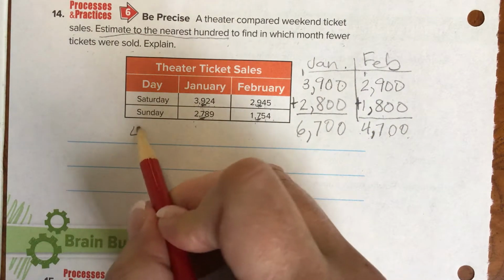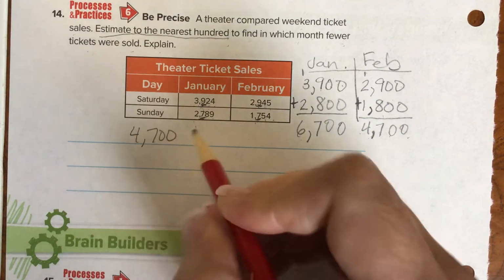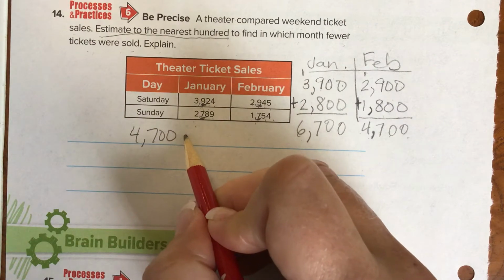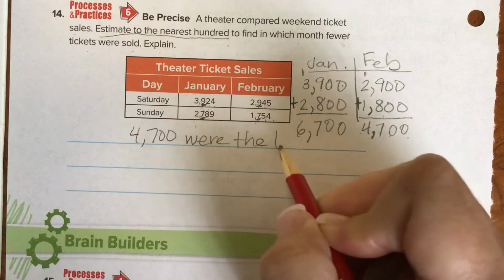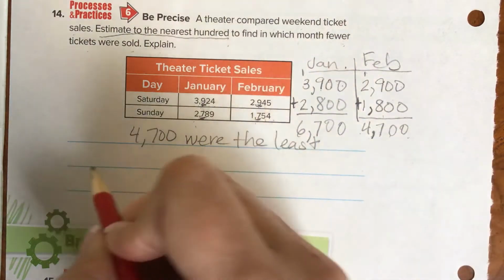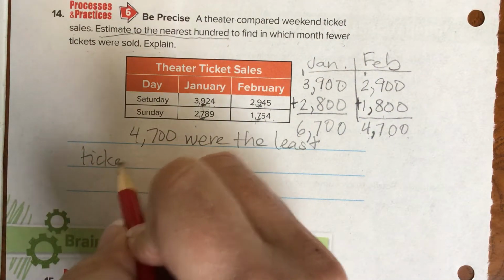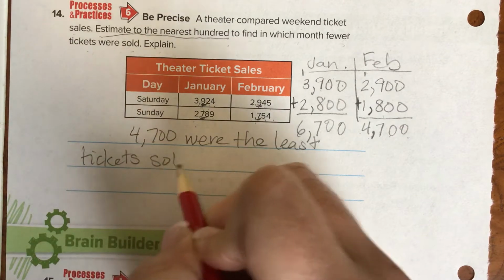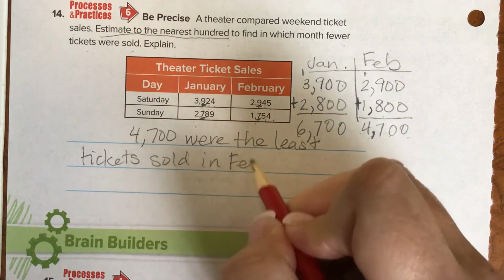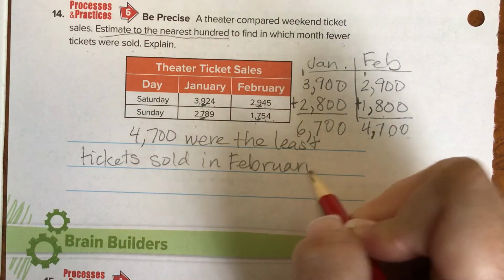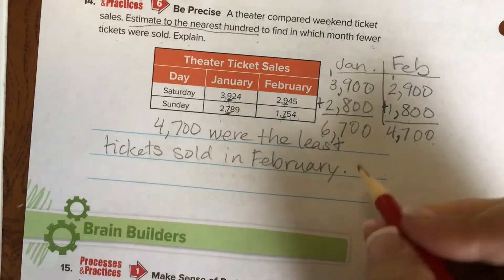So 4,700 were the least tickets sold in, and it asks for the month, February. And then it says explain.